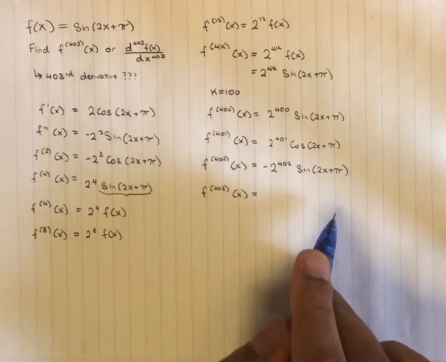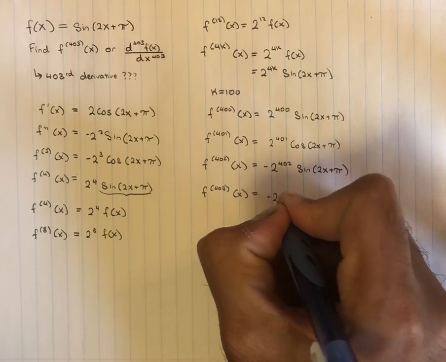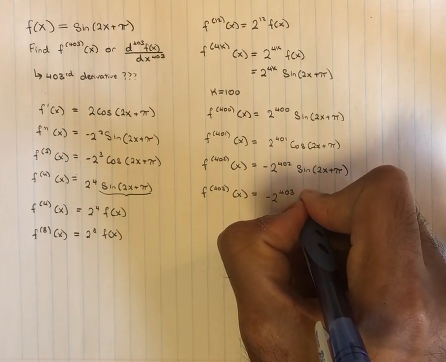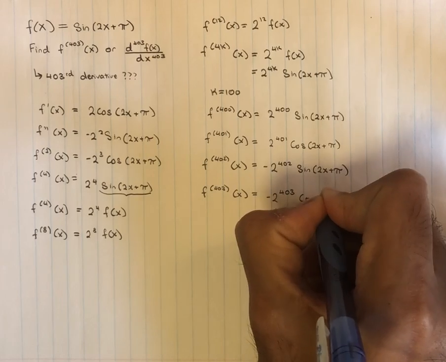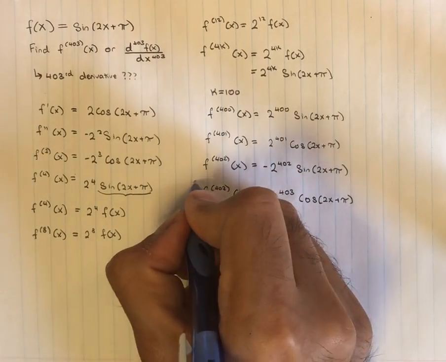And the derivative of sine is just cos, and we take the 2 out because of the chain rule. So one more time, we get 2 to the power of 403 times cos of 2x plus pi. And that is our final answer.